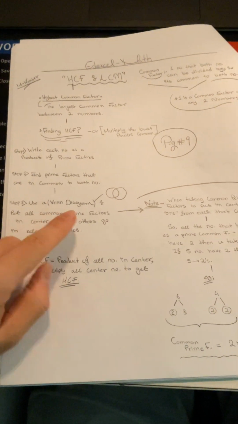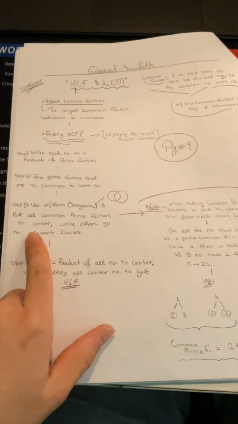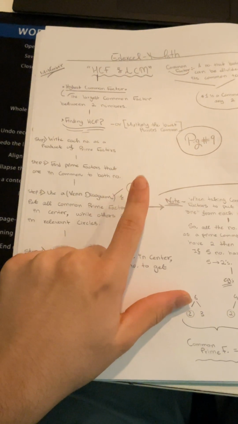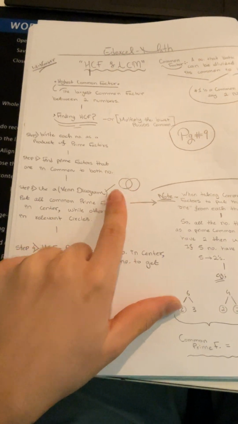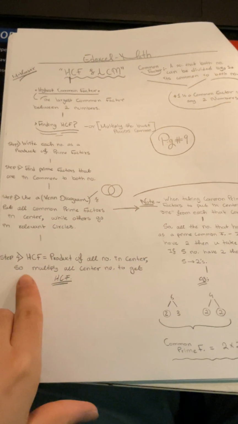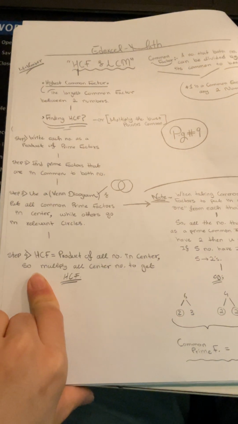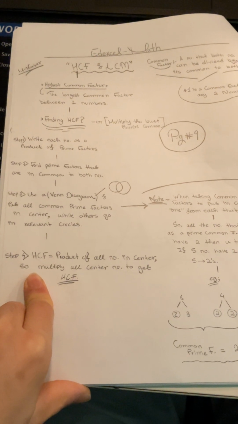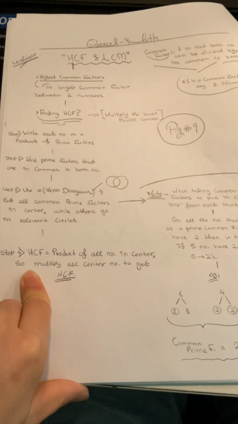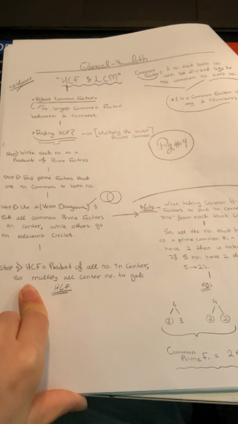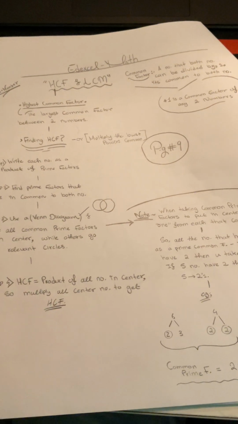Then use a Venn diagram, which looks something like this, and put all the common prime factors in the center. All the common prime factors between both numbers should be in the center, and the others will go in the relevant circles. Your HCF, your highest common factor, will be the product of all the numbers in the center. So multiplying all the numbers in the center gives your HCF. That's how to calculate your HCF.